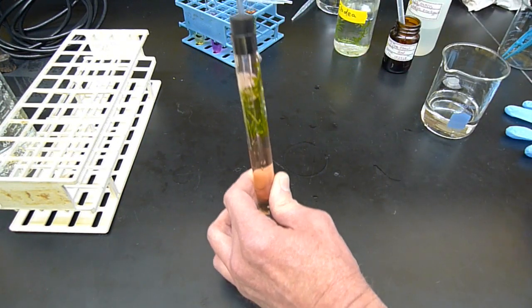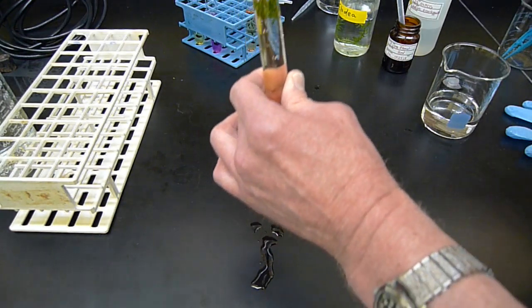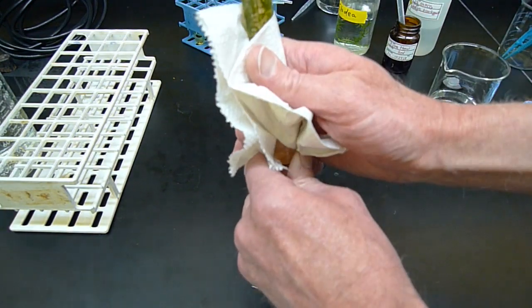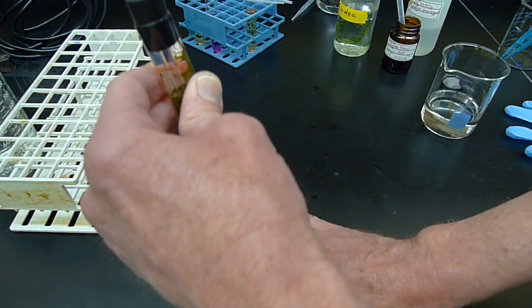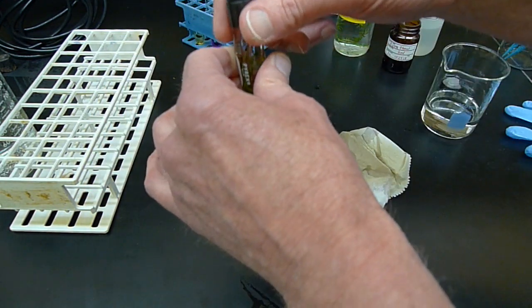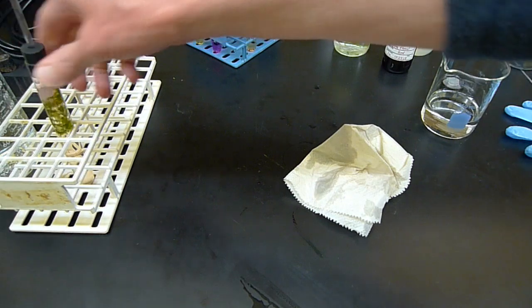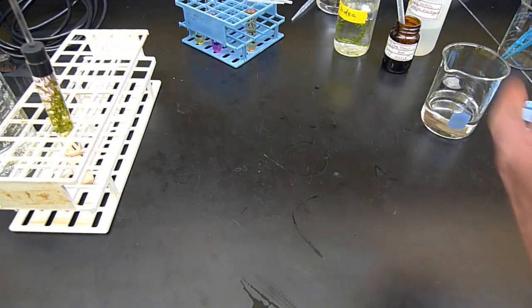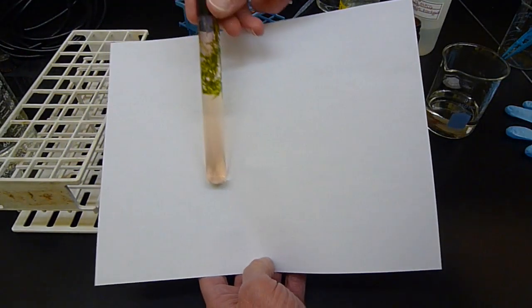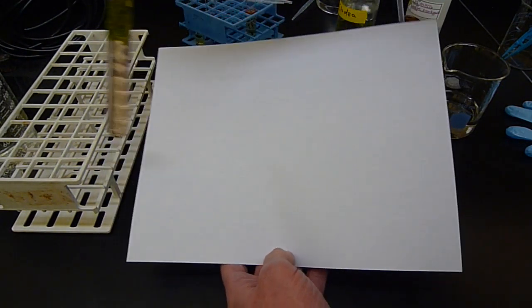and I'm going to let this sit in light and photosynthesize. And then I'm going to time it. So right now, it's still kind of yellowish. All right.